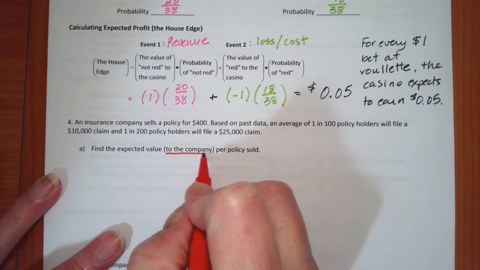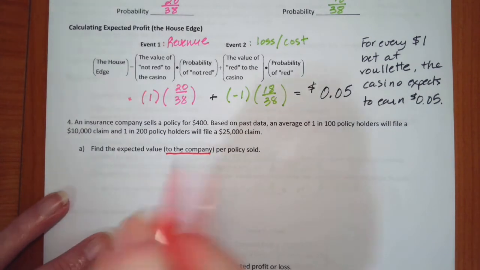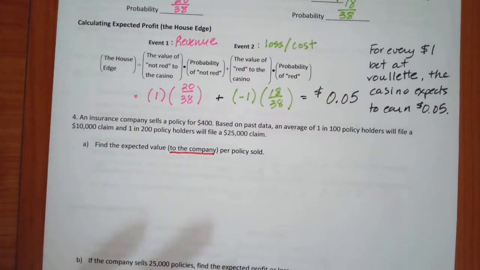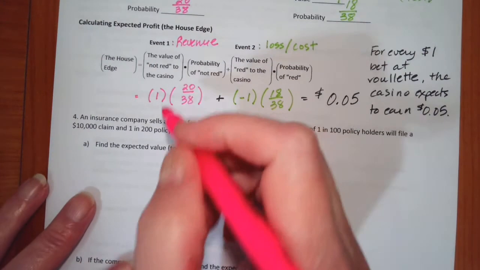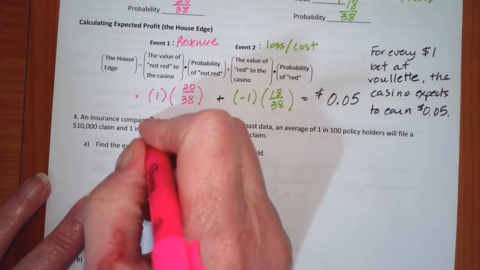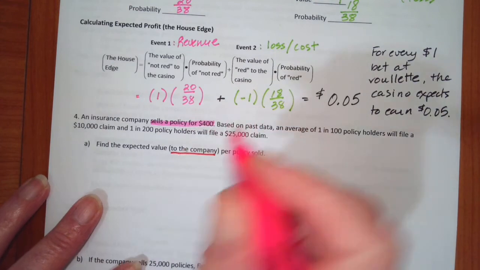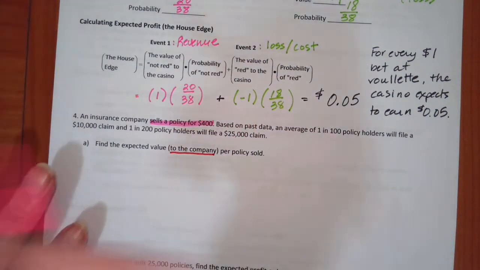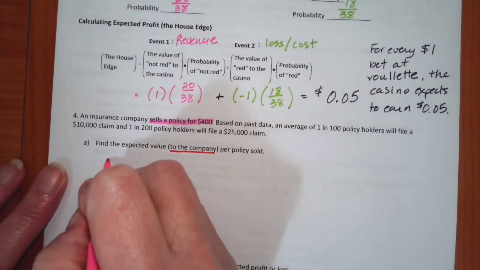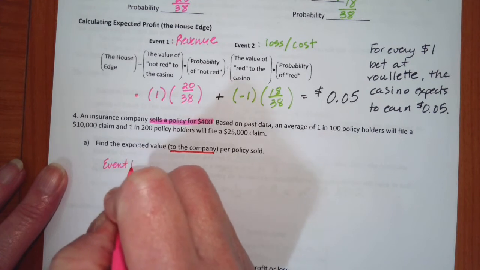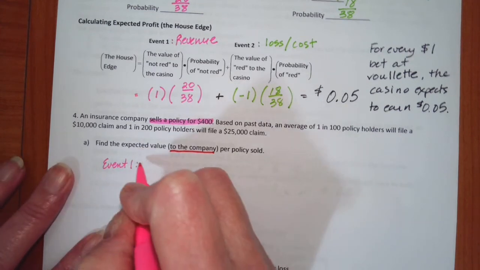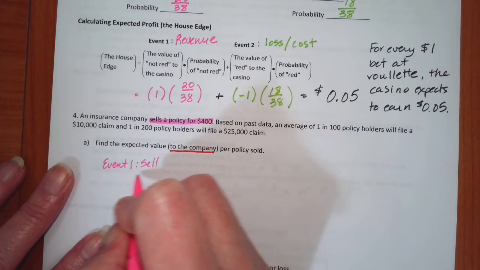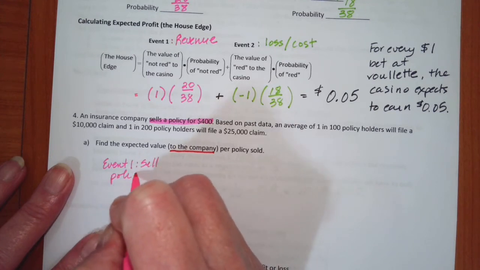We've got 3 events here. The first event is selling the policy.